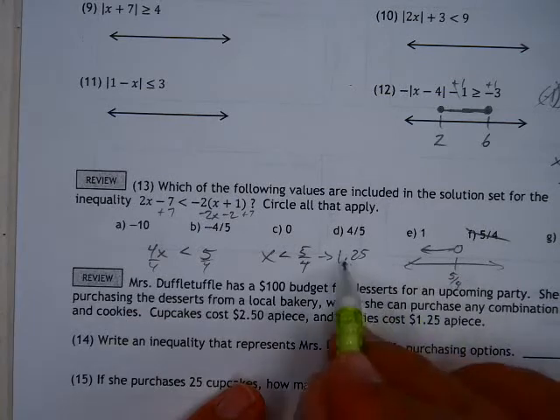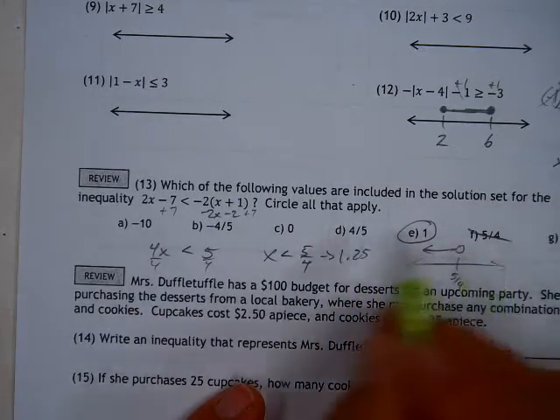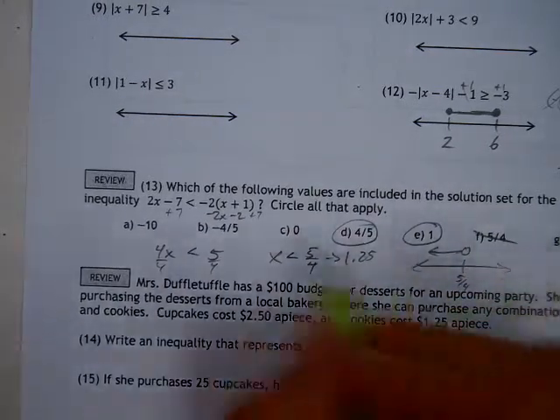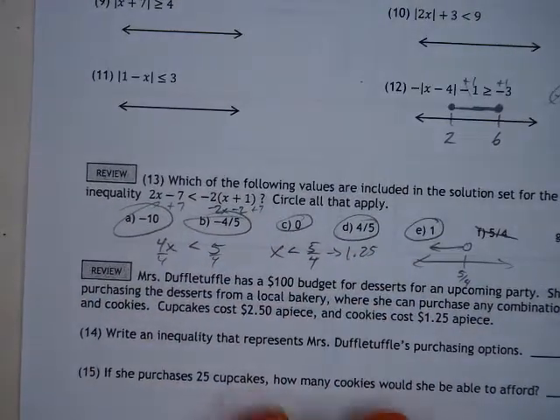Remember, if this is 1.25, then 1 is actually less than that. 4/5, not the same. That's 0.8. It's also less than 5 over 4. This is not. This is, and anything in the negative realm would also fall in the category of part of the solution.